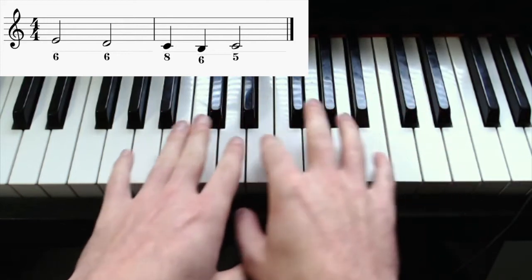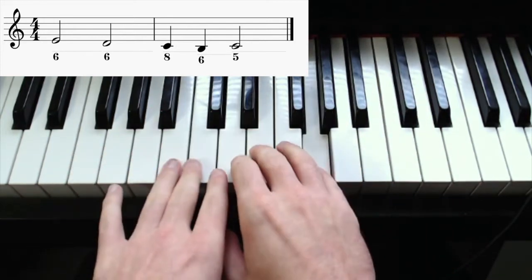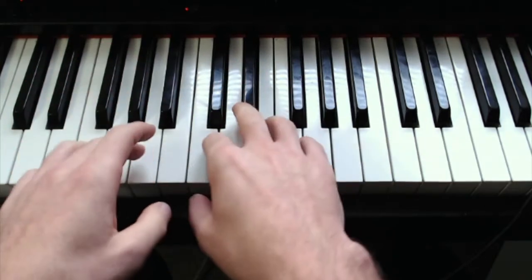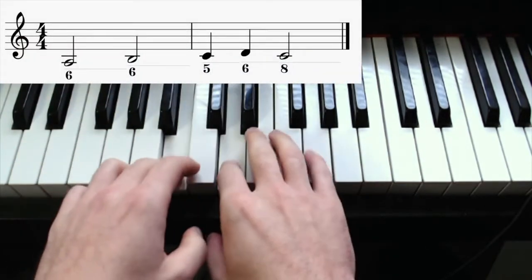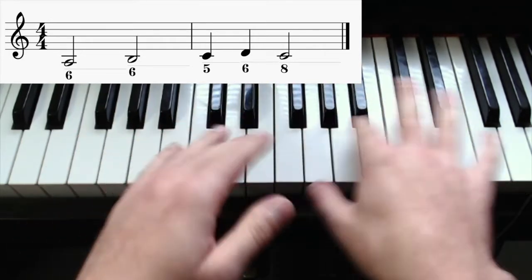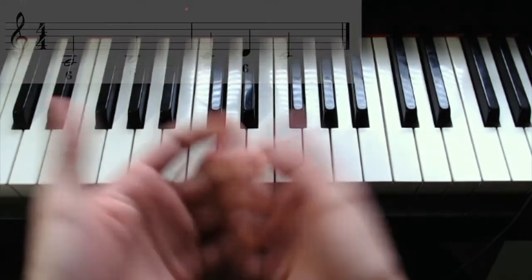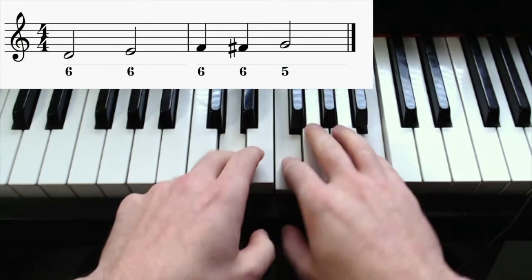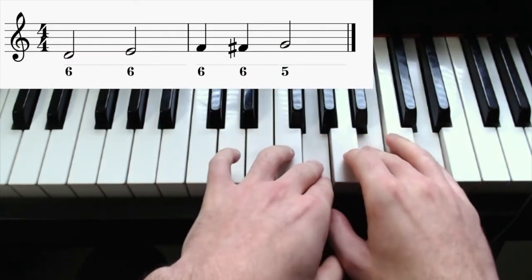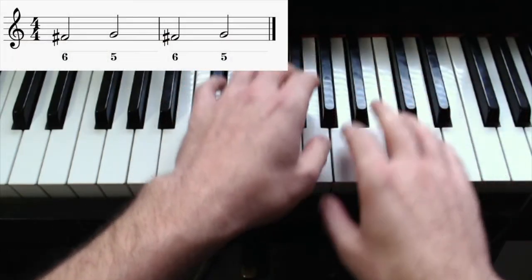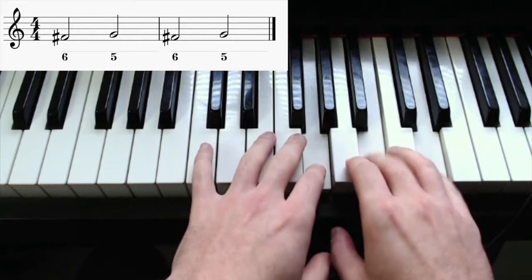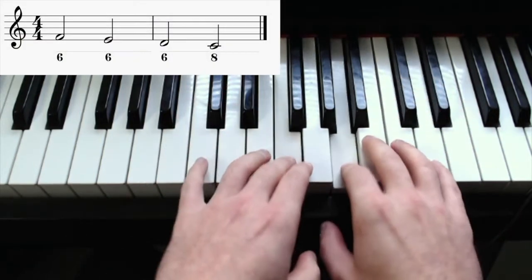Notice that I come down to C and then I do a quick approach to C from below, which is a nice effect. We can do the same thing. So I came from below and then from above. Okay, now we're going to go to G. And we could sit on G for a second. And now it feels like it's time to come back to C.